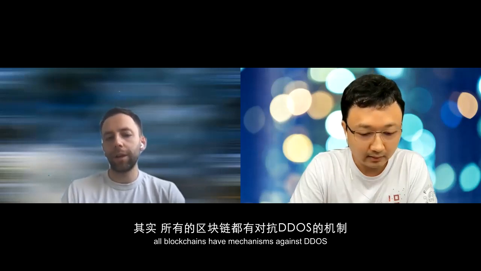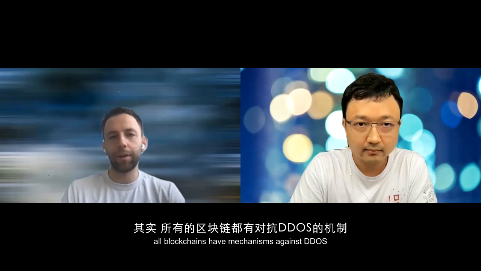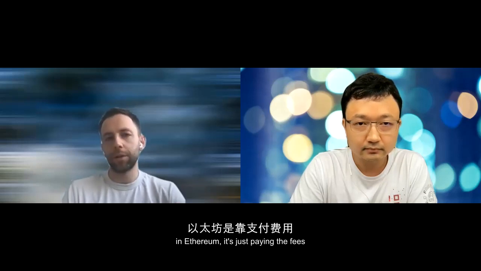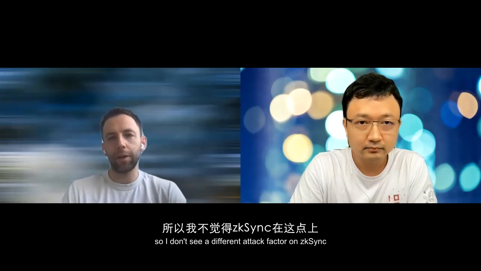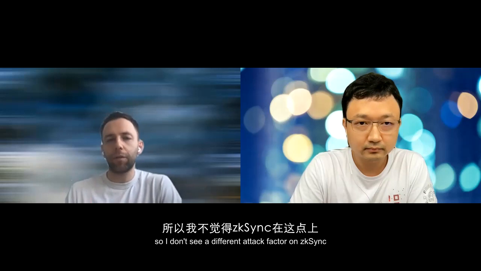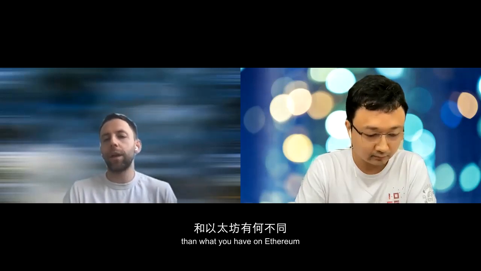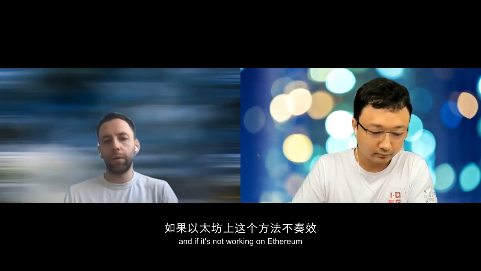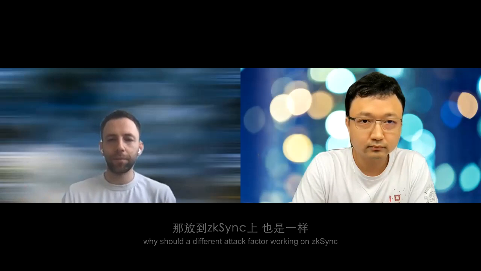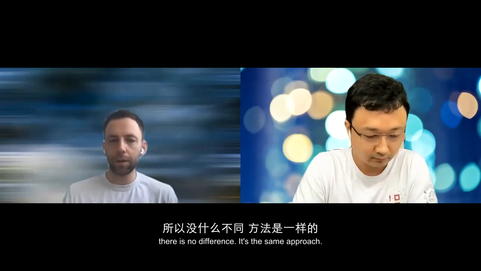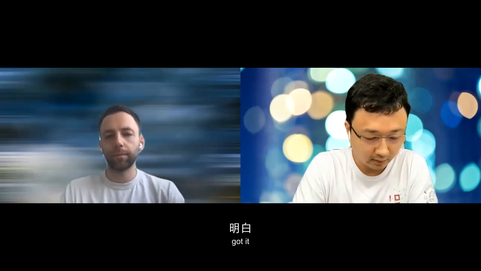So I mean, all blockchains have mechanisms against DDoS. In Ethereum, it's just paying the fees, so it's going to be very similar. So I don't see a different attack vector on zkSync than what you have on Ethereum. And if it's not working on Ethereum, then why should a different attack vector work on zkSync? So there is no difference. It's the same approach. Got it.